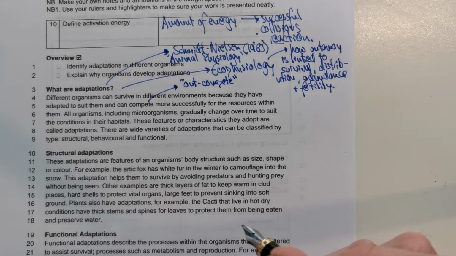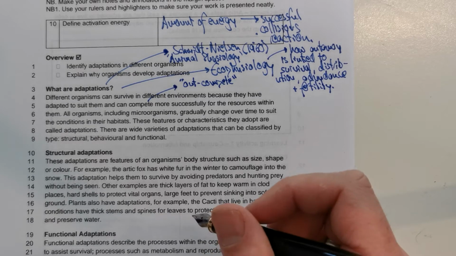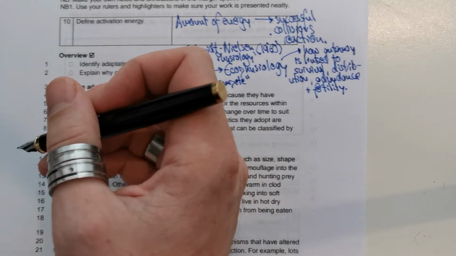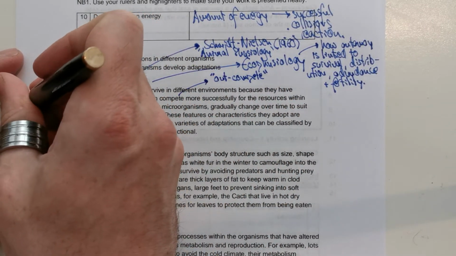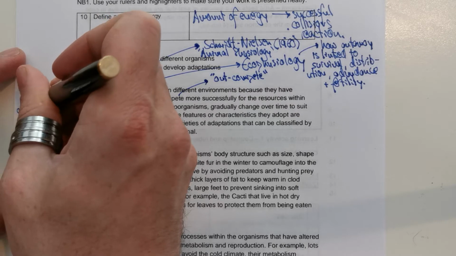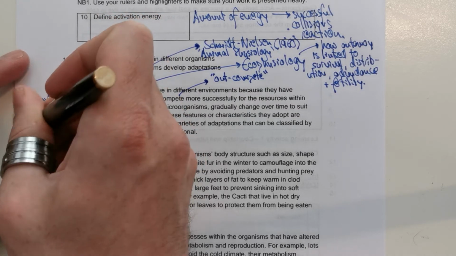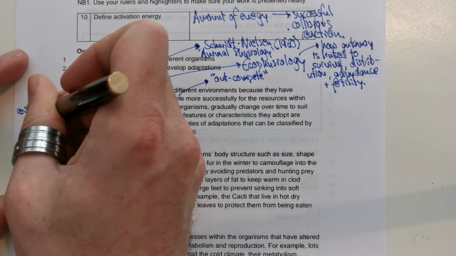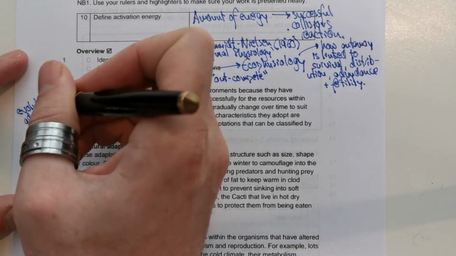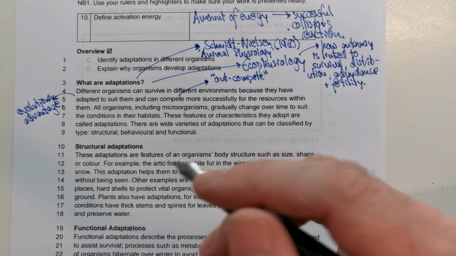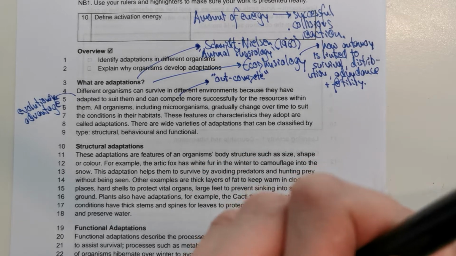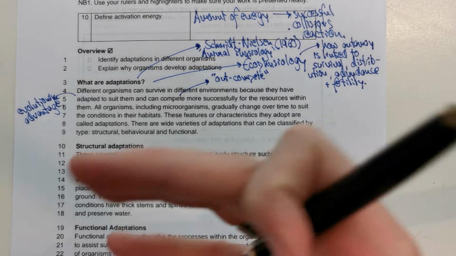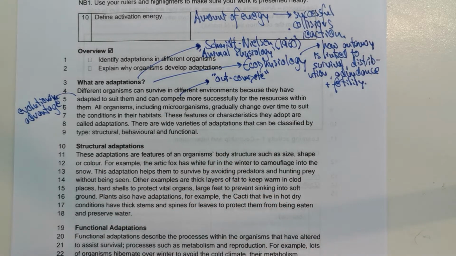Now, these adaptations give what we might describe as an evolutionary advantage. So these adaptations have developed over time due to the evolution of the organism, and that has given them an advantage to be able to survive. And it's through a process called natural selection that you'll come on to talking about a bit later.